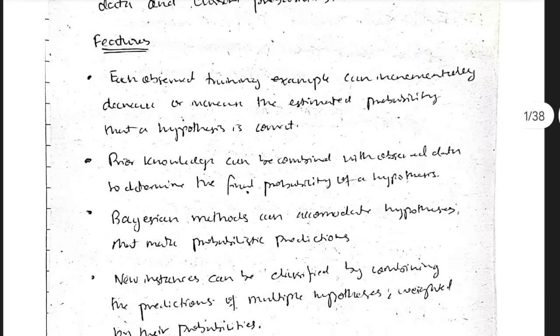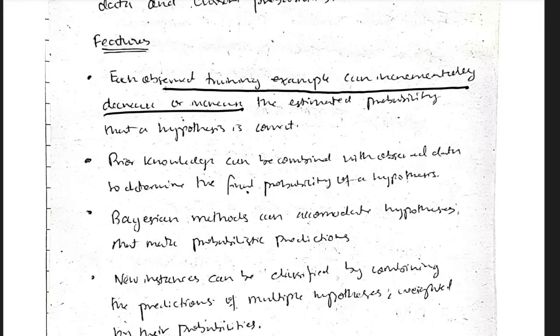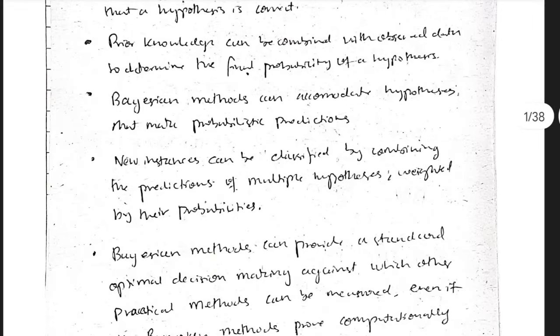Features you can go through, and I'll just tell you the key points. Observed training examples can be incrementally decreased or increased. Prior knowledge can be combined with observed data. The prior knowledge which you already know about the data can be combined with the observed data. Bayesian methods accommodate hypotheses that make probabilistic predictions. It accommodates some hypotheses as well.